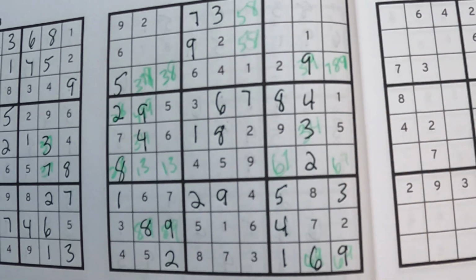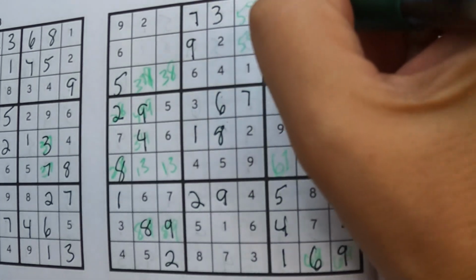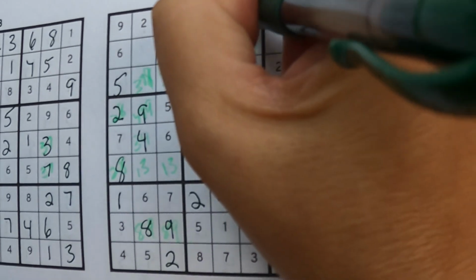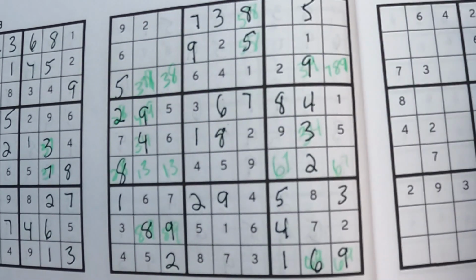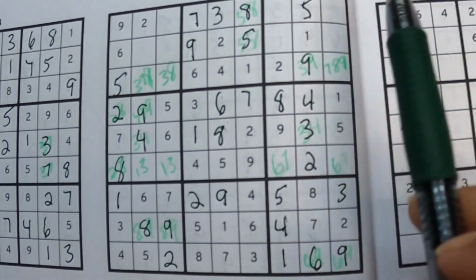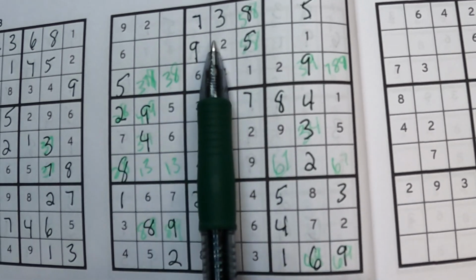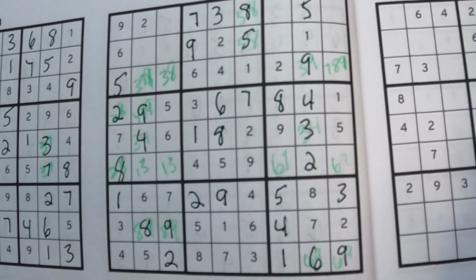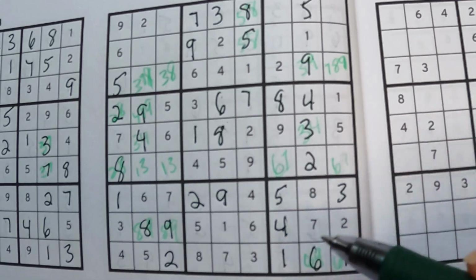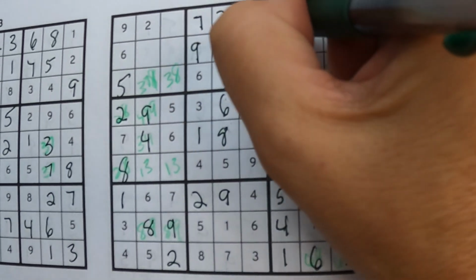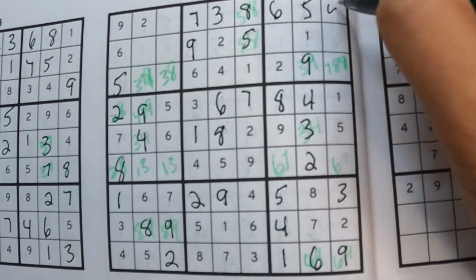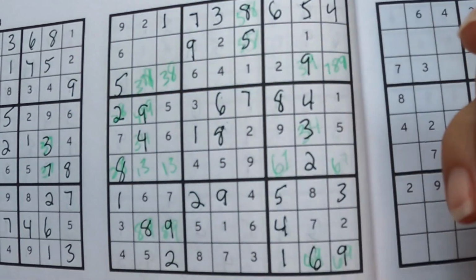For this column, we're just missing a 5. That 5 makes this our 8, 5. For this top row now, we're missing 1, 4, and 6. We've got 1 and 4 here, so this is our 6. That 1 makes this our 4, 1.